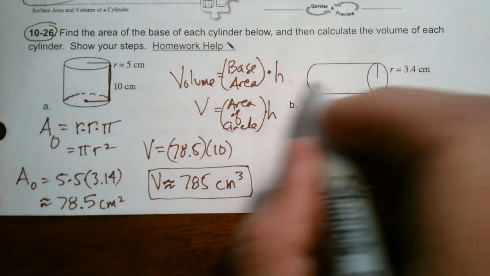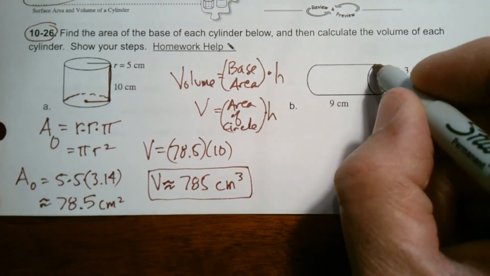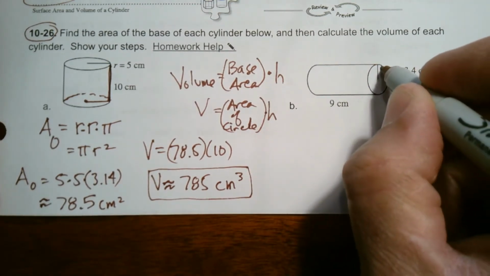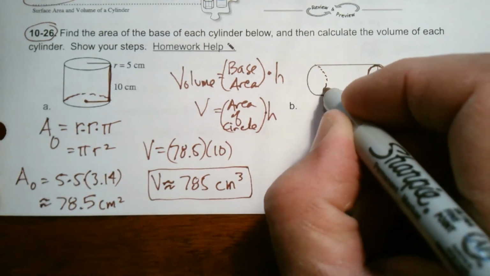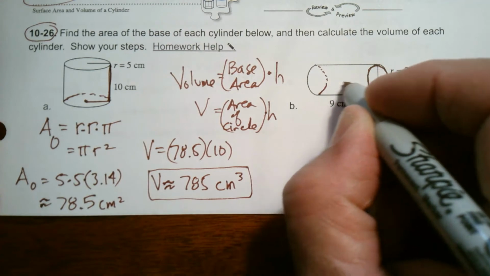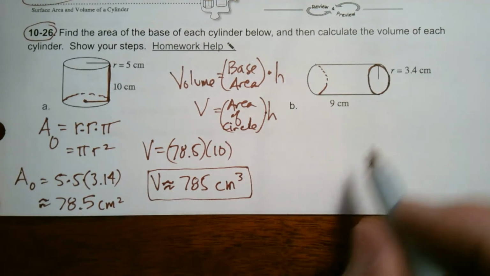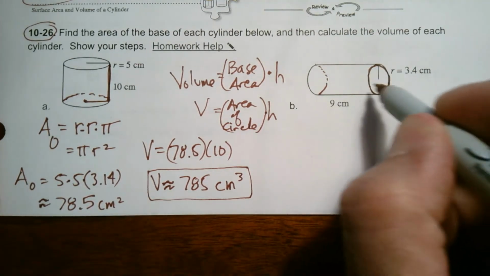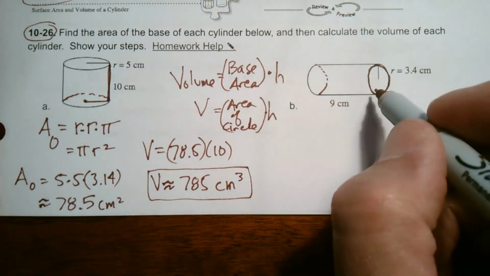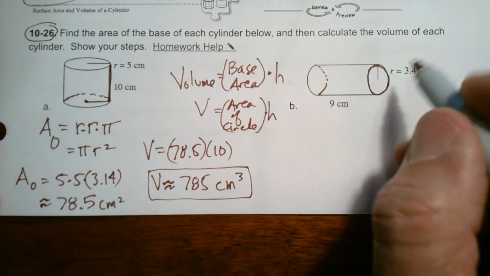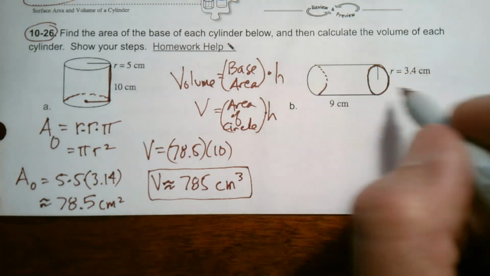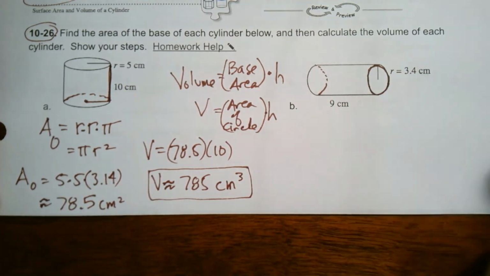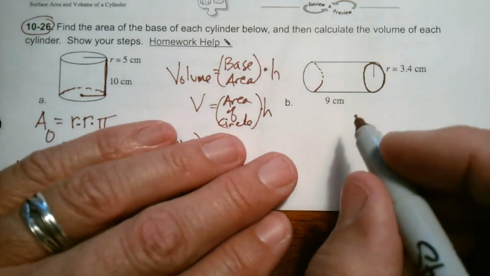Okay, so then we go to this one. Now we just have a cylinder on its side, but it's still the area. This is the base, because if I stack that up on itself over and over again, eventually it creates this cylinder shape. It's like putting pieces of paper on top of each other for 9 centimeters deep, and that gives me my cylinder.